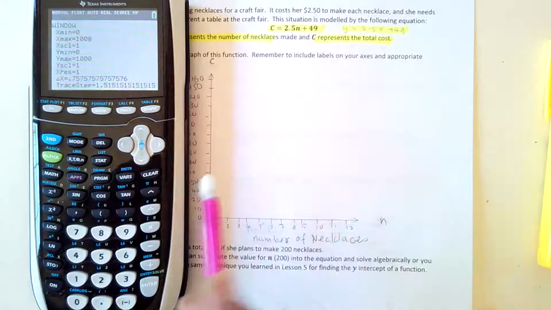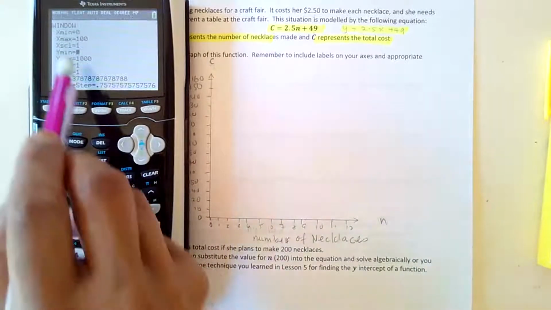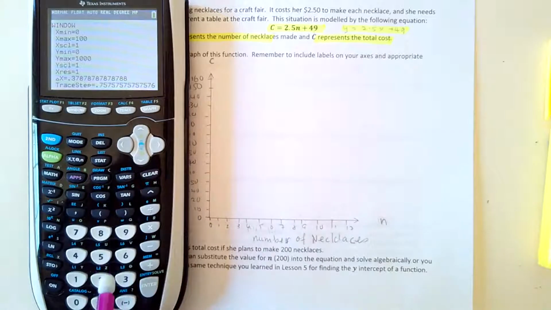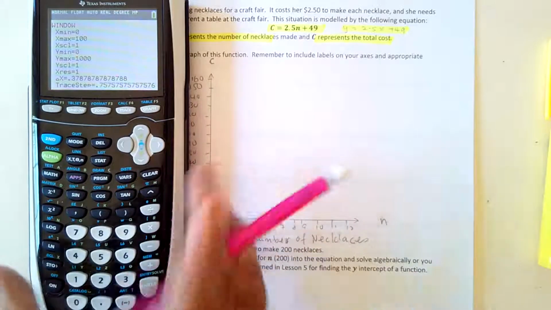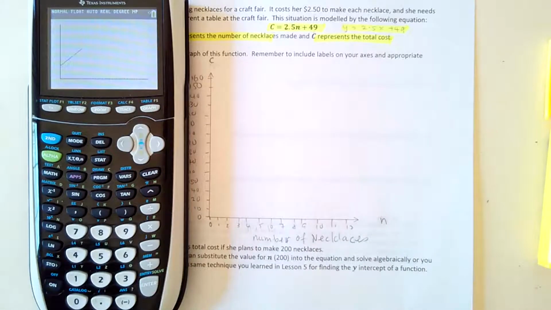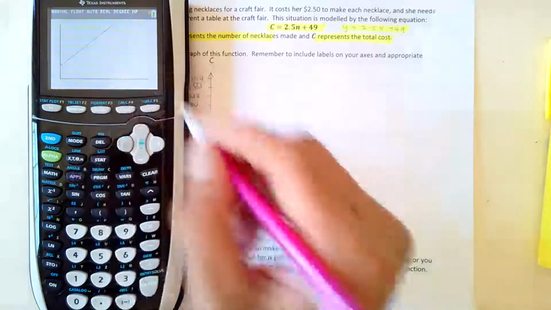The cost now might be from 0. Notice my minimum is 0, my range here. I have 160, I'll make it 200. So what will my graph look like? You can tell now it's increasing.